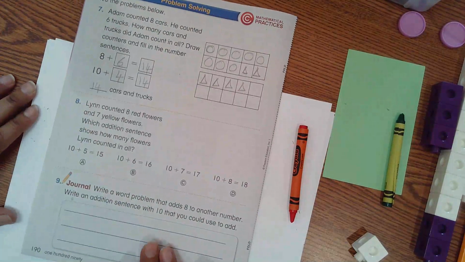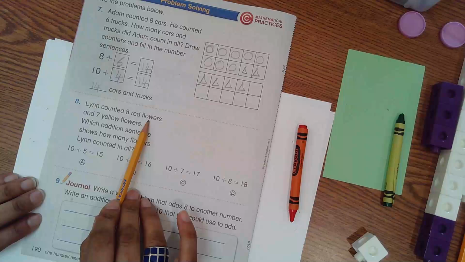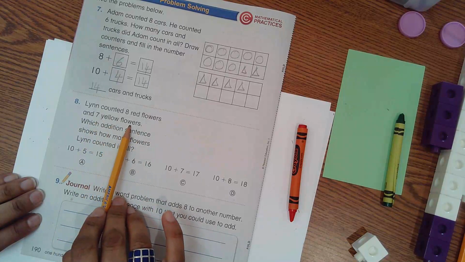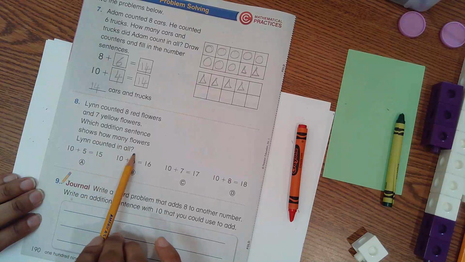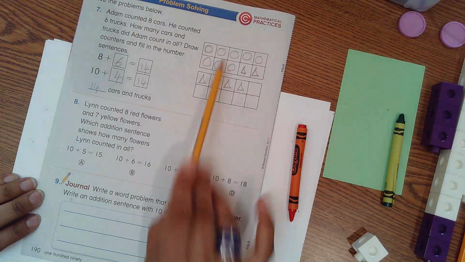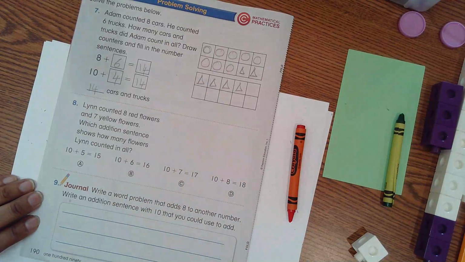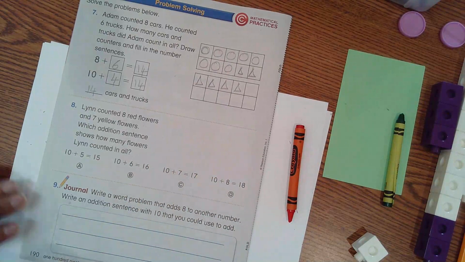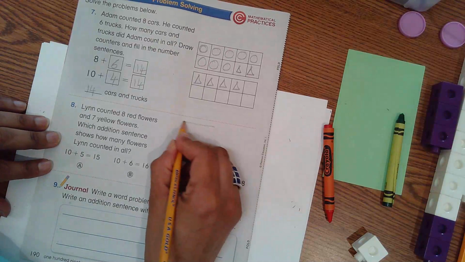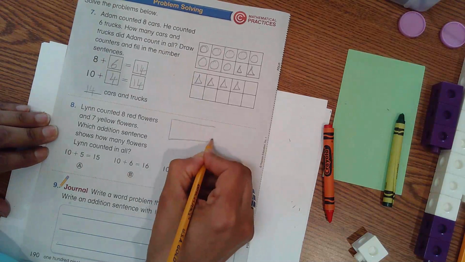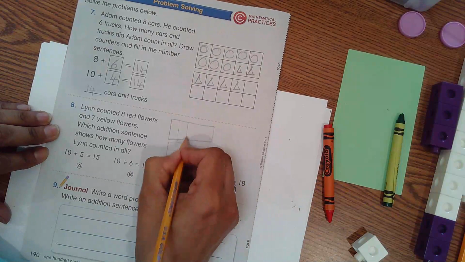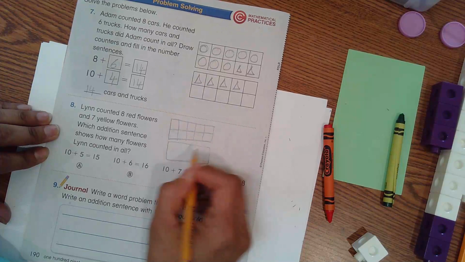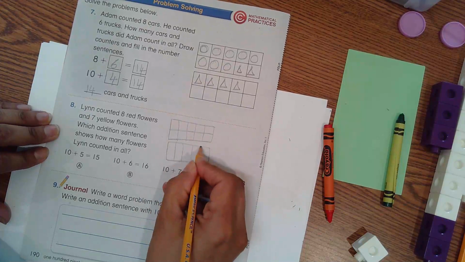All right. Lynn counted 8 red flowers and 7 yellow flowers. Which addition sentence shows how many flowers Lynn counted in all? Since we're using the 10 frames, I would love to draw 2 10 frames and do my exercise. So here's my first 10 frame and my second 10 frame. 1, 2, 3, 4, 5. 1, 2, 3, 4, 5.